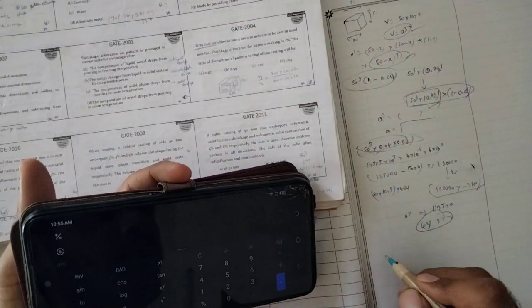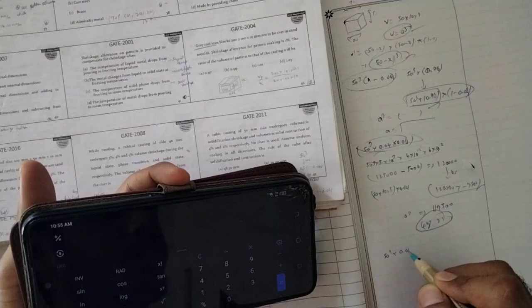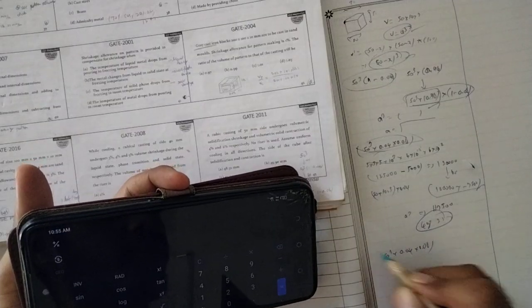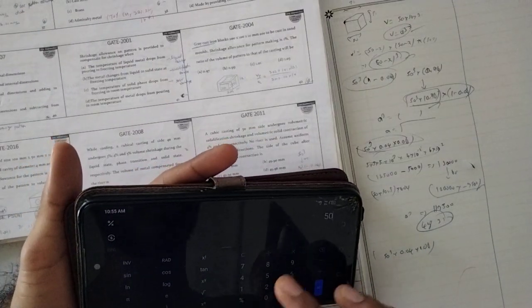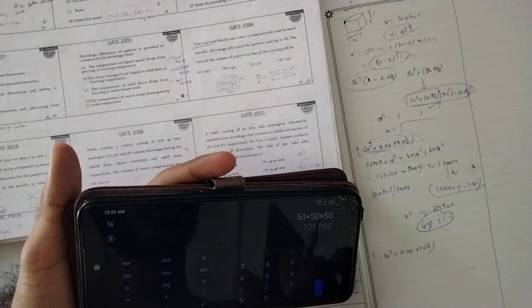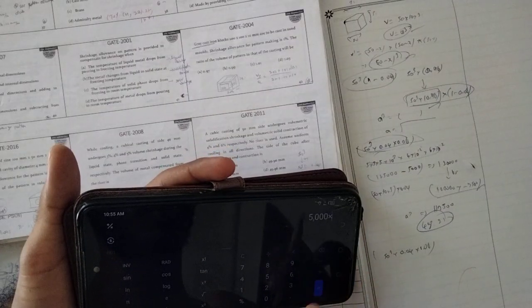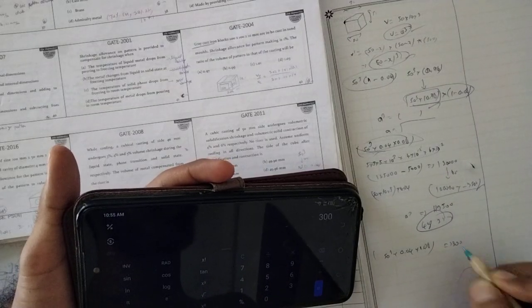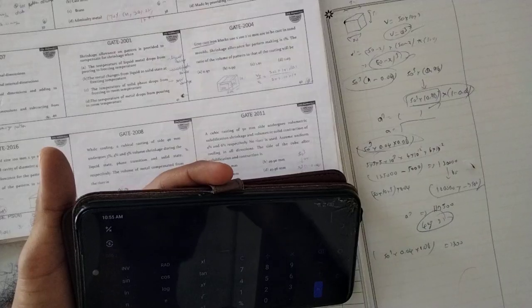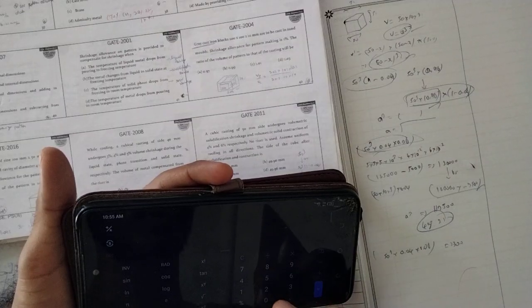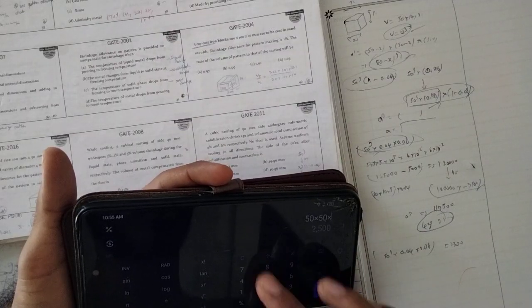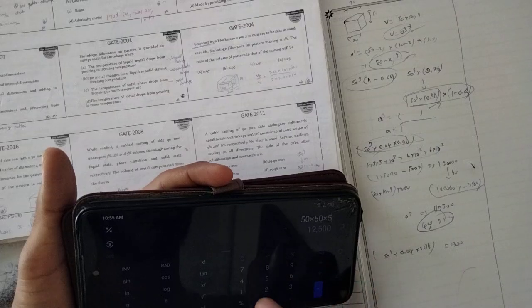So 50 cubed into 0.04 into 0.06. So 50 into 50 into 50, this one into 0.04 into 0.06. Maybe this may be right or wrong, but just a guess. 50 into 50 into 50 minus.